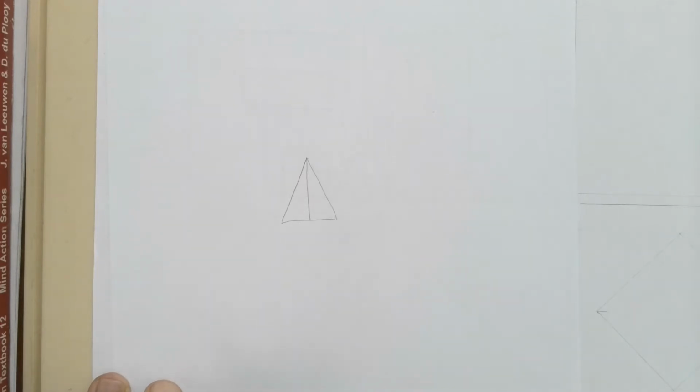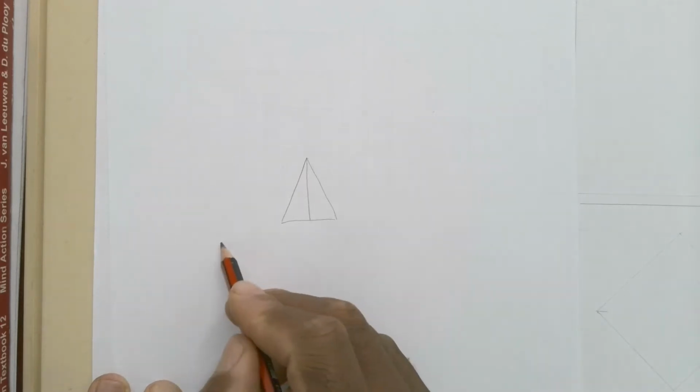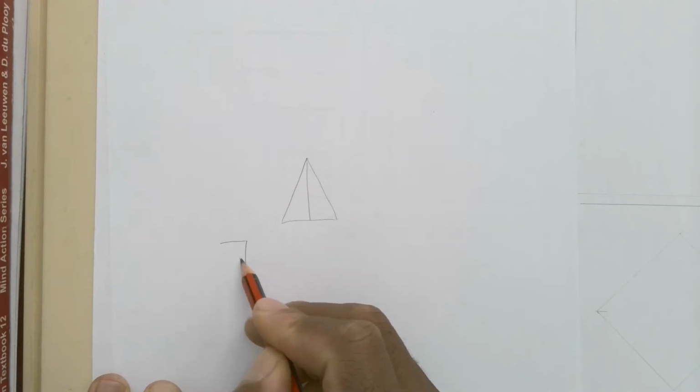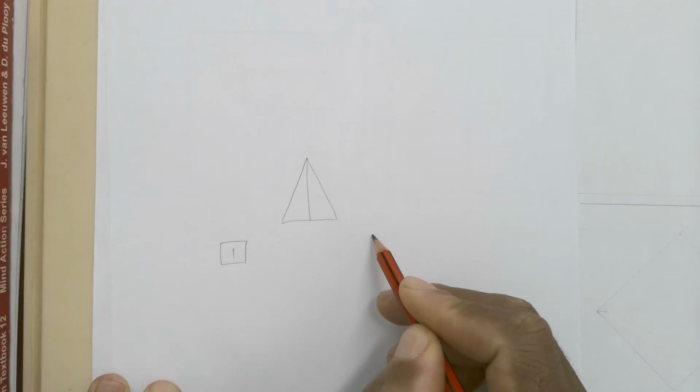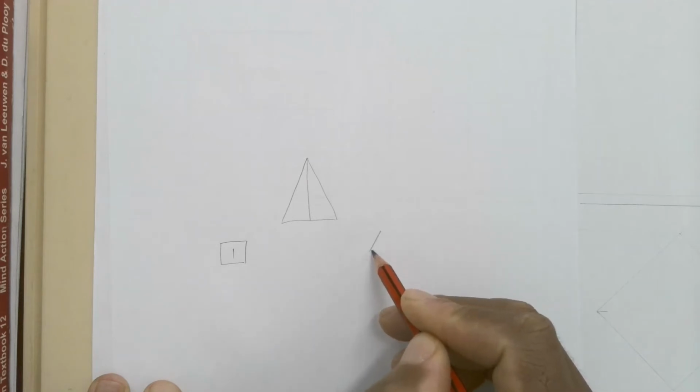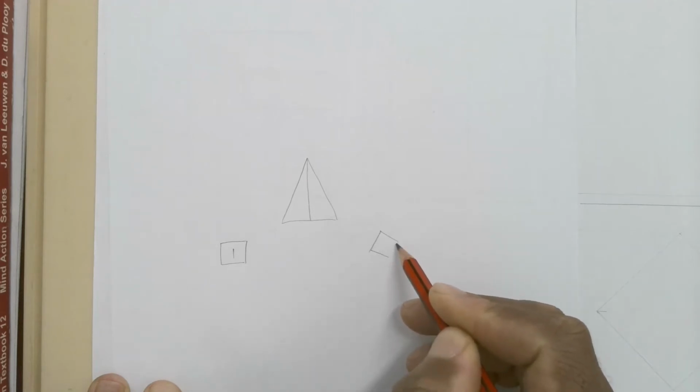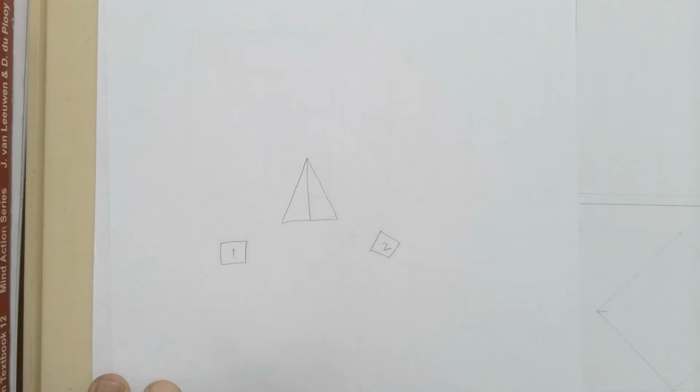Now, you need to think between these two squares. Position, there's one. Let's call this number 1. And there's another square which is drawn like that. So that's number 2. Now, you must now make a decision as to which of these two squares fits with that front view. Which of these two squares is perfect for that front view?